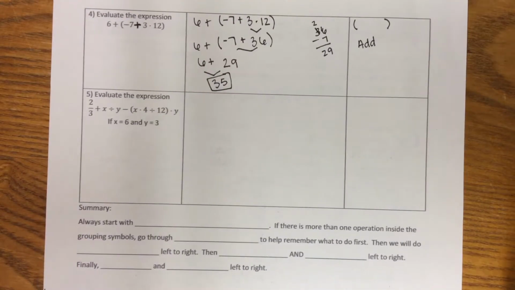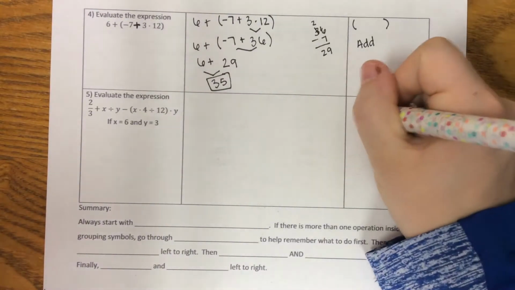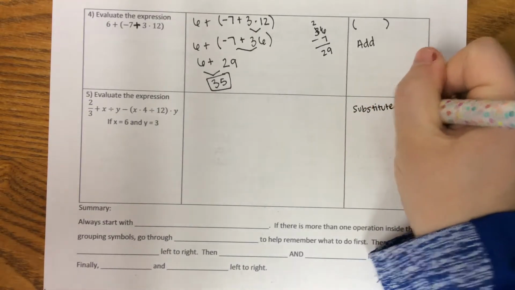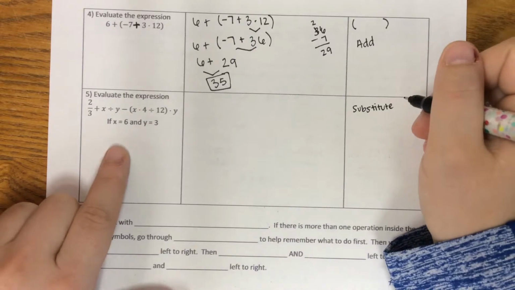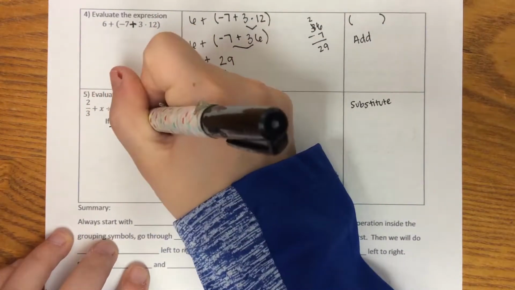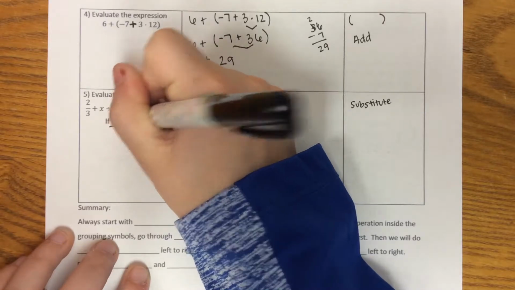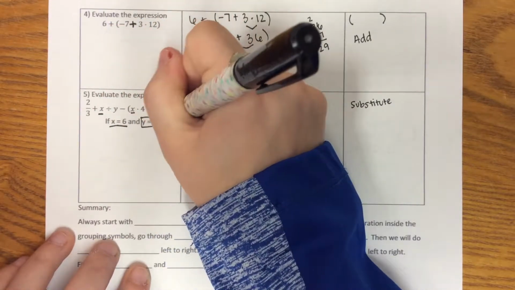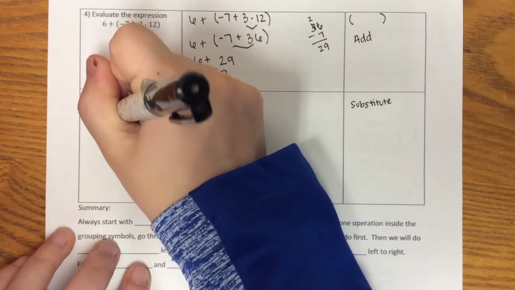All right, number 5. First thing we're going to do is substitute. Substitute kind of means to switch out, replace. So we're going to take this x is 6, and this y is 3. Anytime I see an x, I'm going to put in a 6, and anytime I see a y, I'm going to put in a 3.